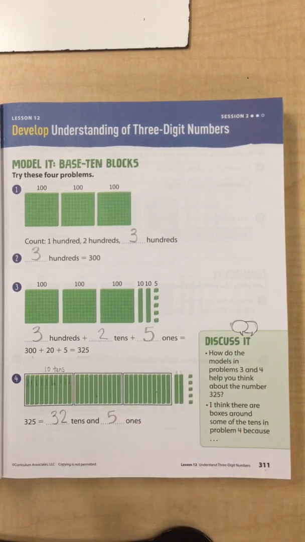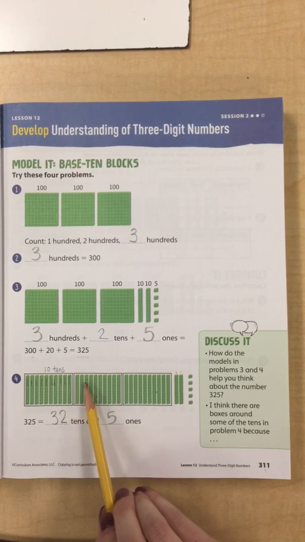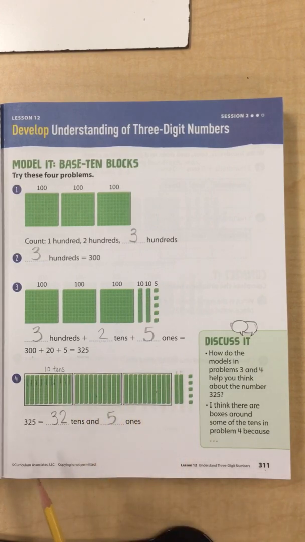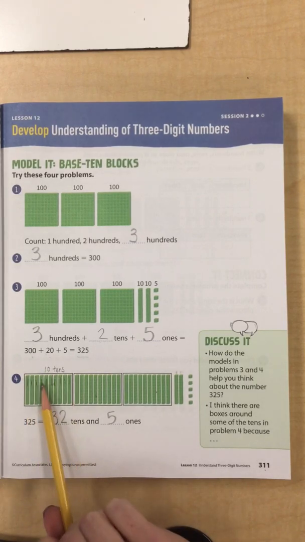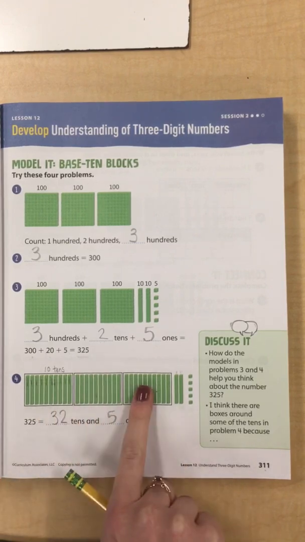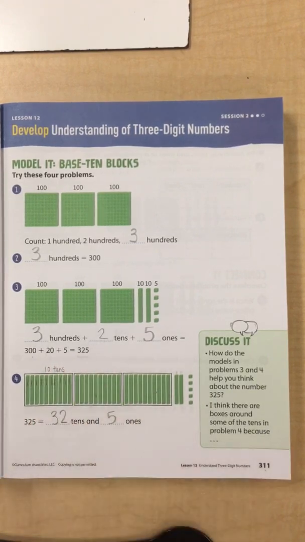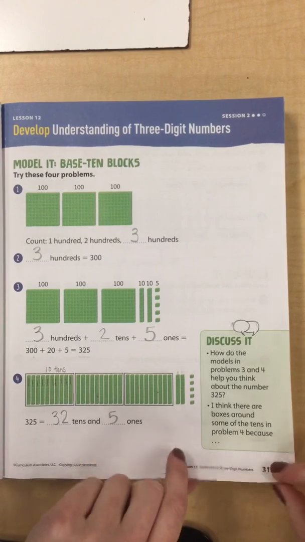Now, friends, if you just want to count each 10 stick until you get to 32, so here's 10, 11, 12, 13, 14, and go all the way on, you can. I think it's a little bit faster since we know there are 10 tens in every 100. And if I have 3 hundreds, then I have 10, 20, 30. Alrighty. So now I'm going to turn to my next page.